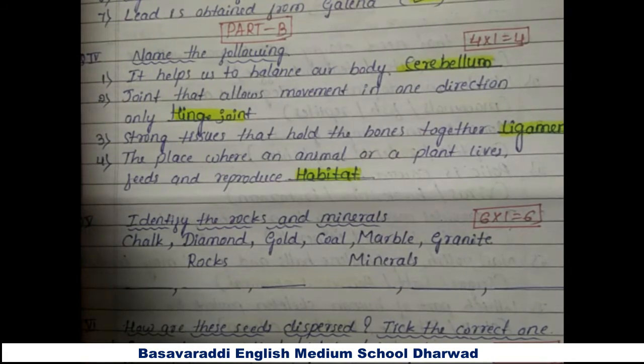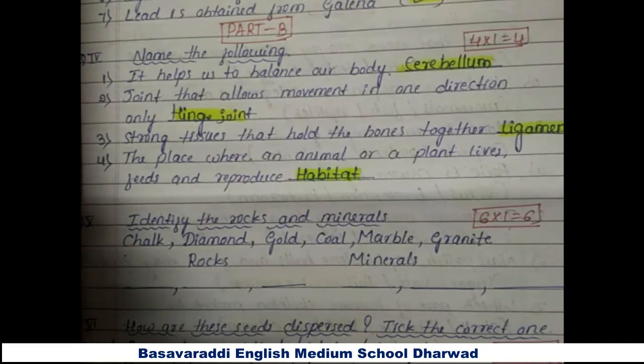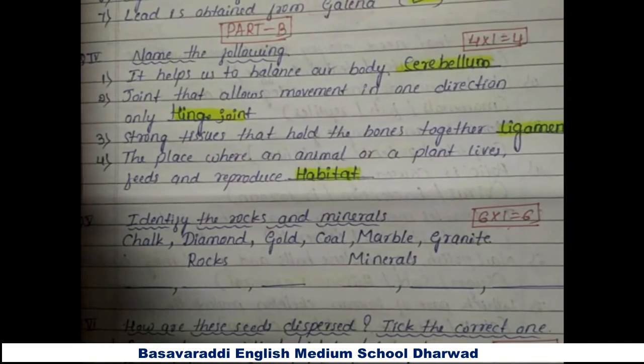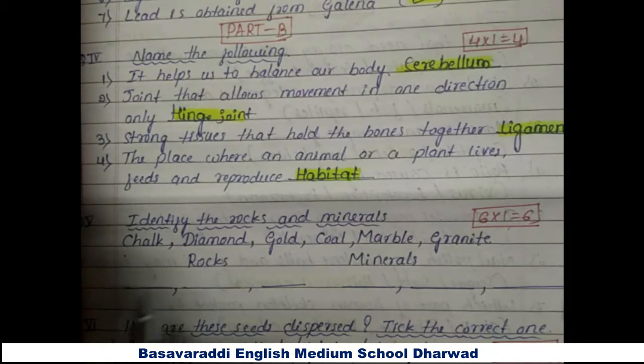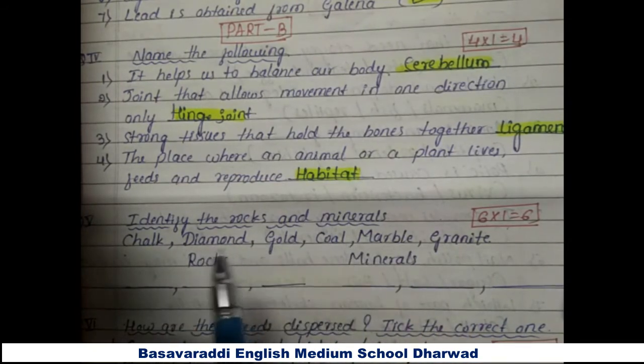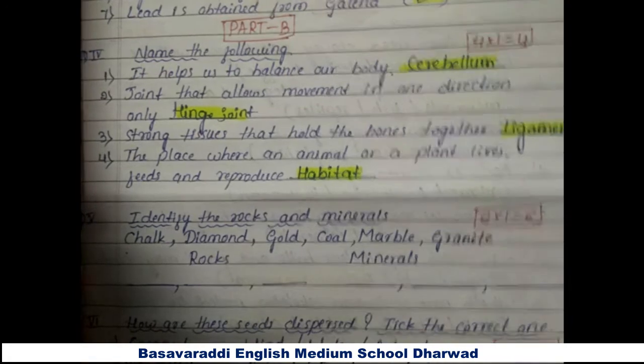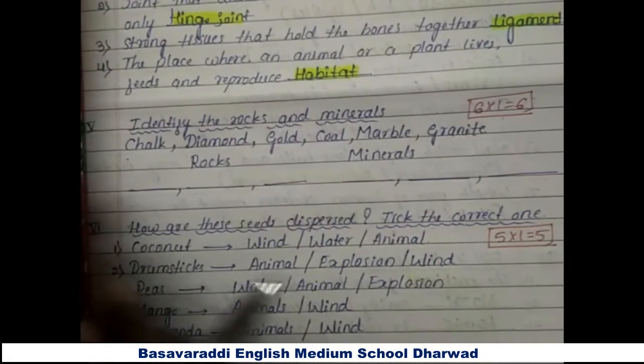Name the following. Okay, next move to the question number 5. Identify the rocks and minerals. Chalk, diamond, gold, coal, marble, granite. There are the 6 rocks and minerals here. So we have to identify which one is the rock and which one is the mineral. Yes, write the answer with me. Try to answer.